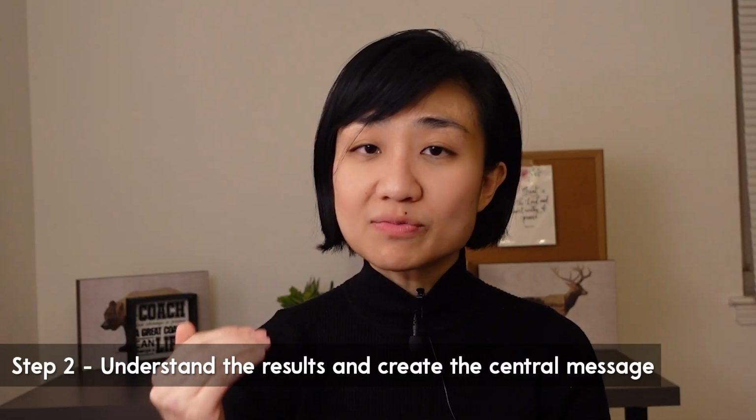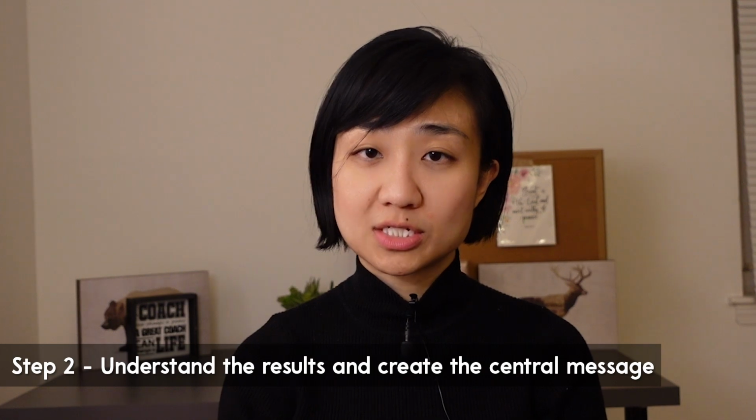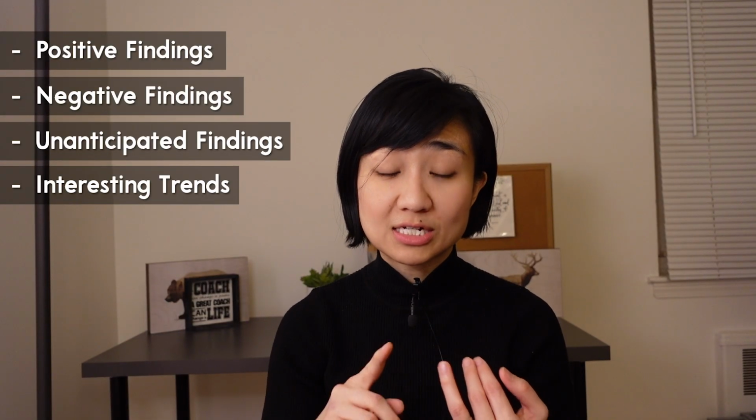Step 2, understand the results and create the central message. One mistake with writing a research paper is not truly understanding the results before writing the paper. And that's one of the main reasons people get writer's block. If you don't understand the results, if you don't really know your idea behind it, how are you going to write about it? So now you have tables and figures. Take a blank Word document and start listing down the notable findings. What are the positive findings? What are the negative findings? What are the unanticipated findings? Any interesting trends?